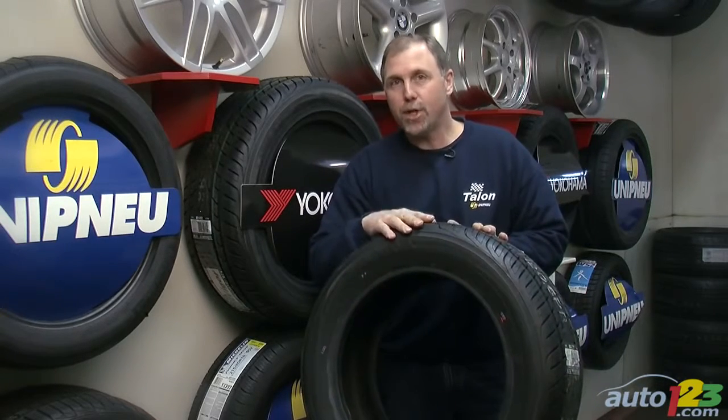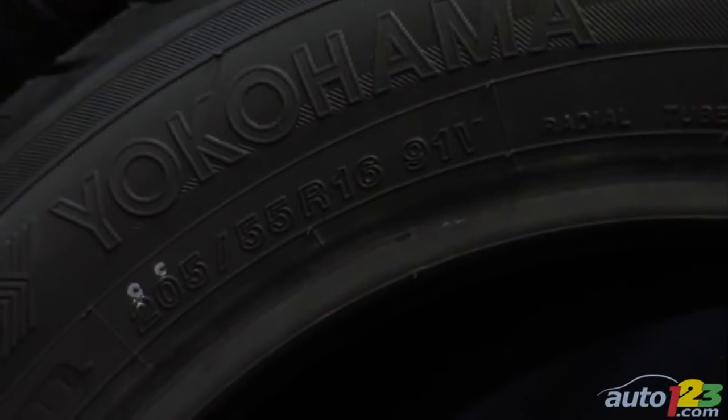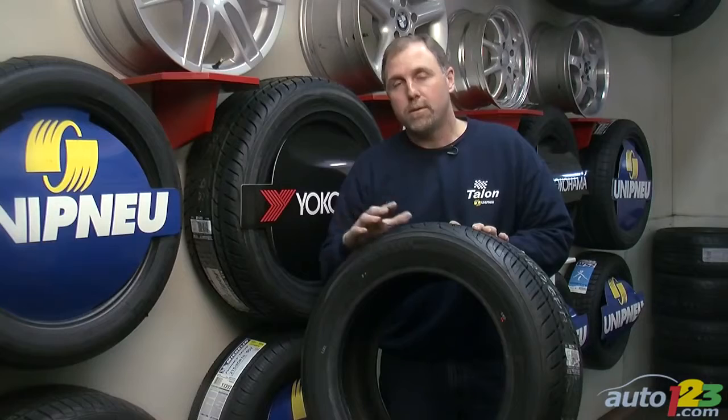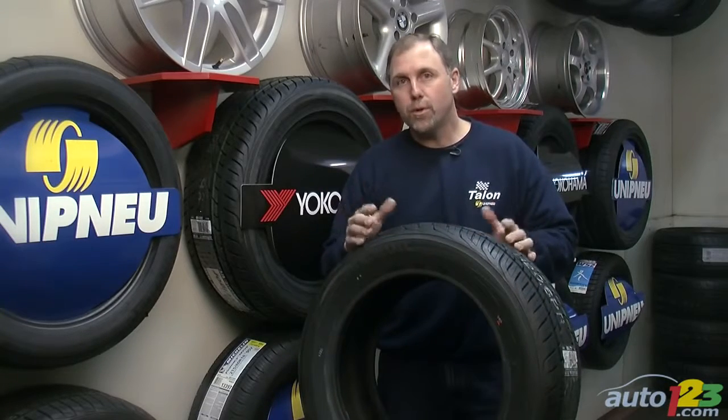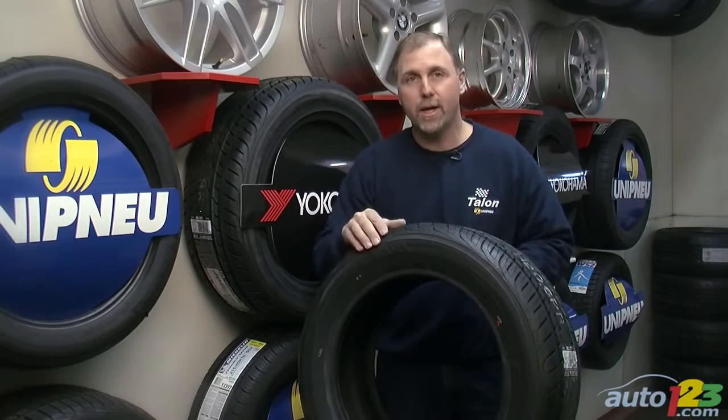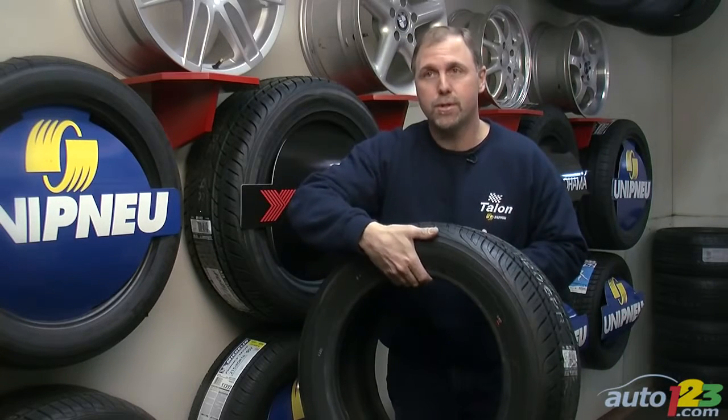With this information, it's easy to calculate the overall diameter of the tire. And this is what a tire specialist would use when doing what's called plus or minus sizing, in order to maintain the overall diameter. In other words, tire substitutions.